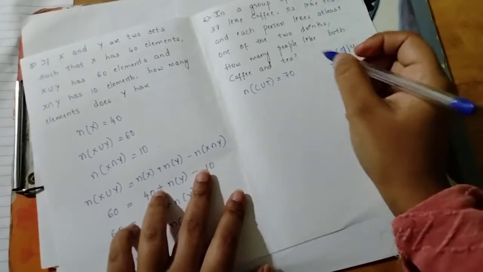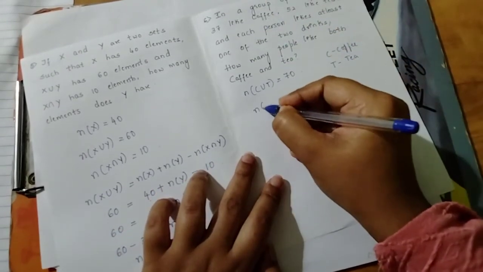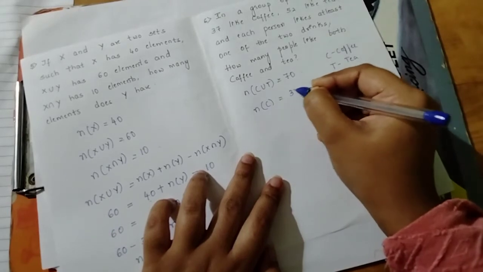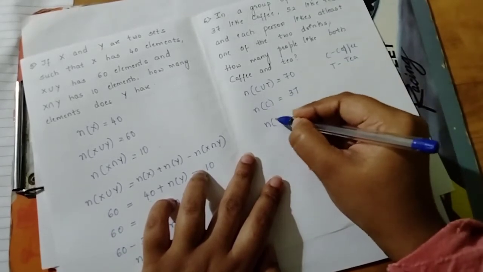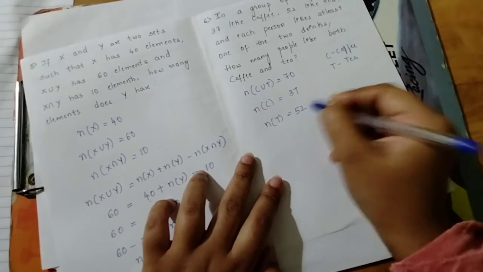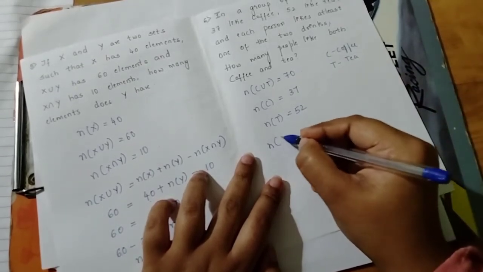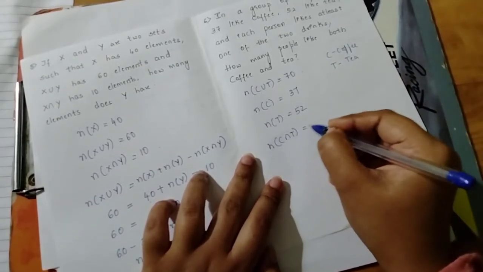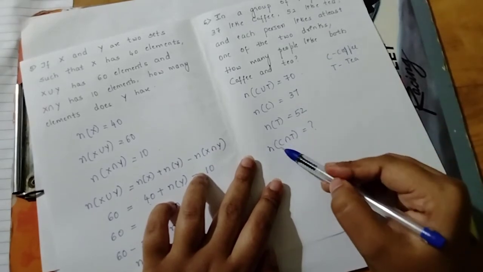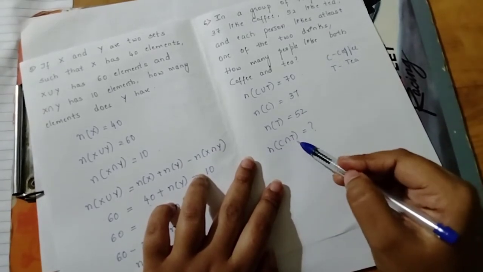How many are there in total? 70 people are there. In these 70 people, how many like coffee? 37. How many like tea? 52. How many like both means the intersection is asked. It means they should like coffee also and they should like tea also.